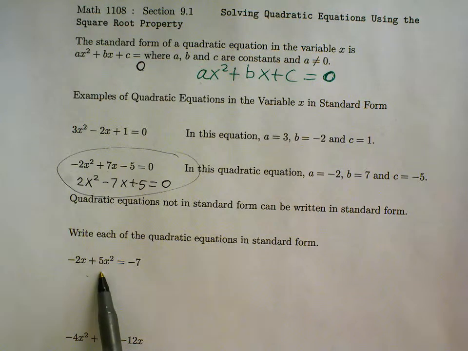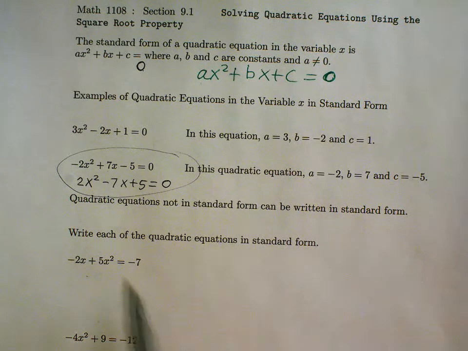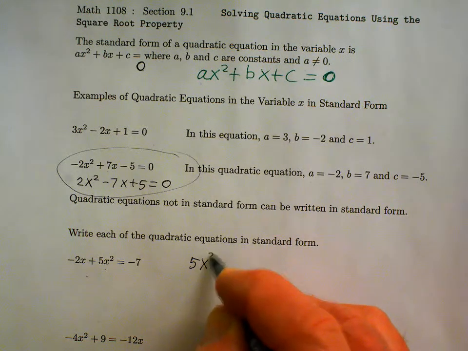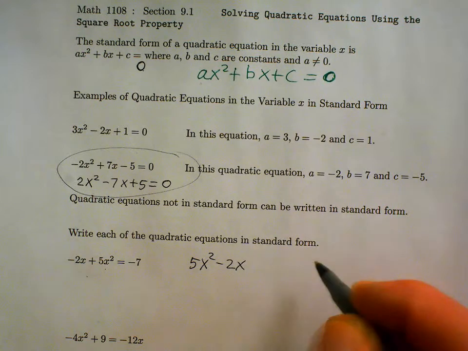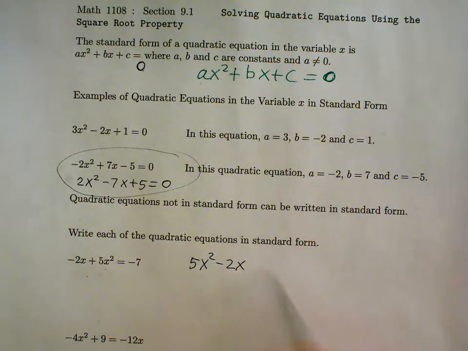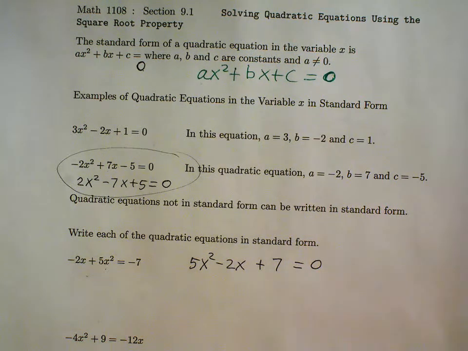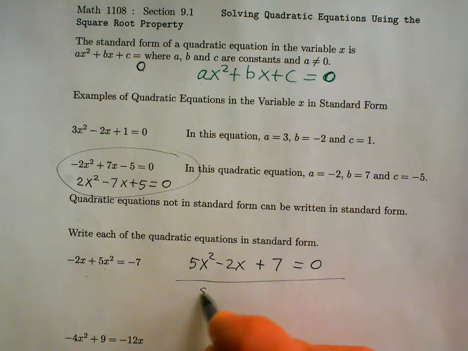So let's write it in standard form. On the left-hand side, we'll just rearrange the terms so we get 5x squared minus 2x, and then add 7 to both sides so that the right-hand side is 0. These two equations are equivalent, but this equation over here is the standard form.